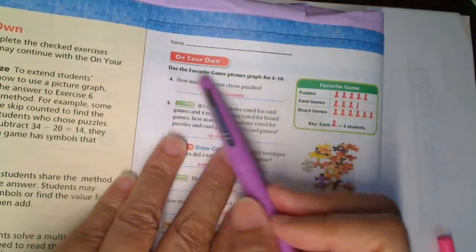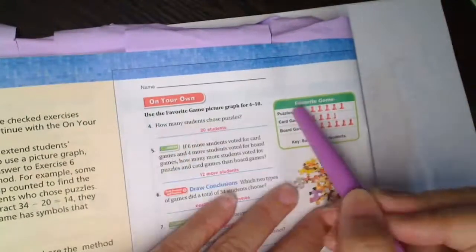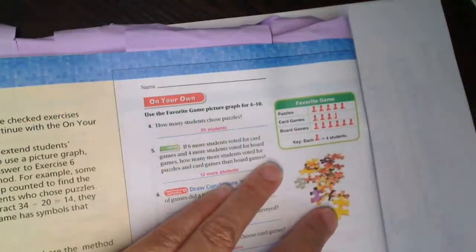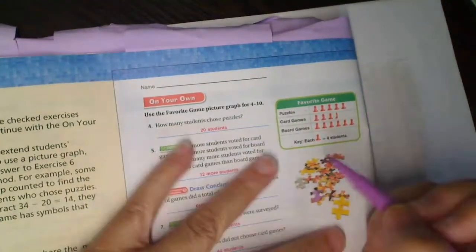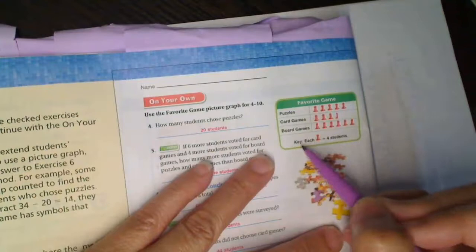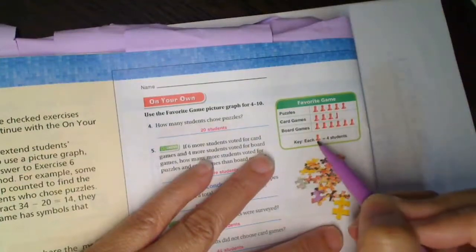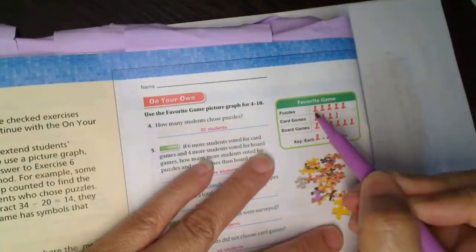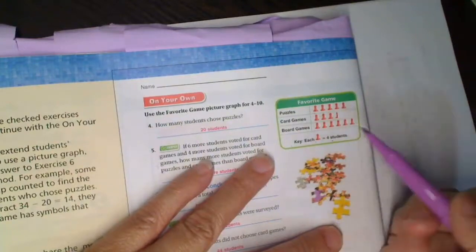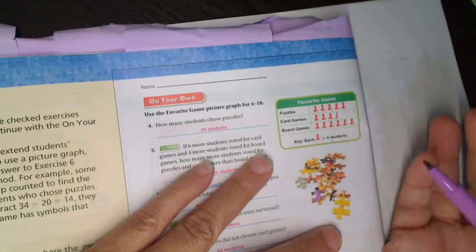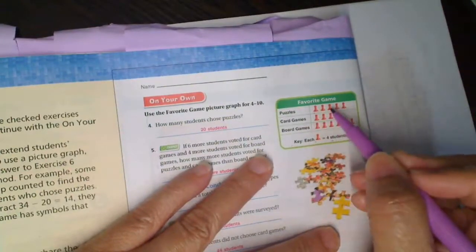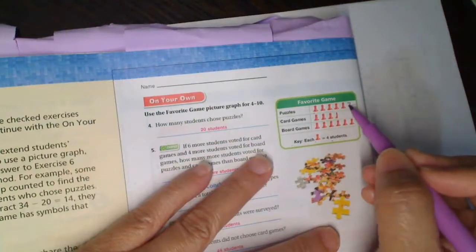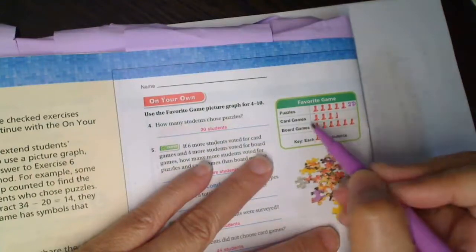Well, I have to use this chart. So it says favorite games, puzzles, card games, board games. And I know I did this yesterday, and I sent a video out for you guys to watch. So here we go. Puzzles. Each equals 4. So each of these equals 4. And I have 1, 2, 3, 4, 5. Well, some of us know how to count by 4s. Some of us don't. So we can add 4 plus 4 plus 4 plus 4 plus 4. 20.